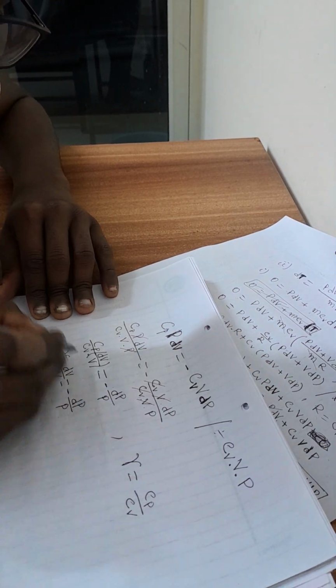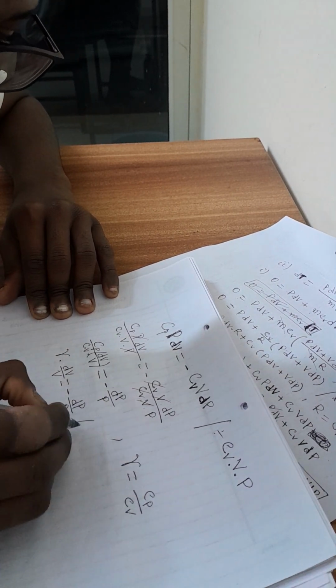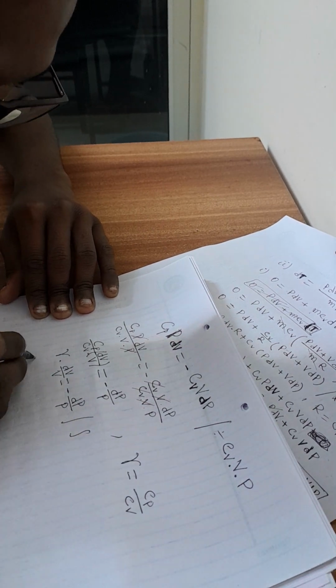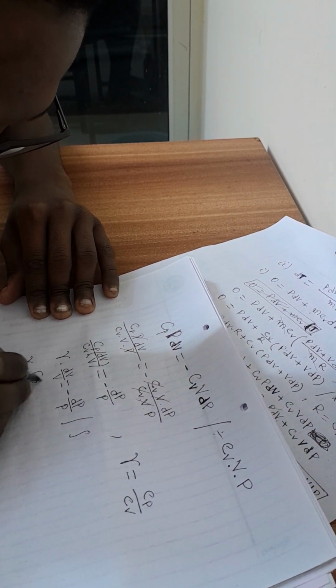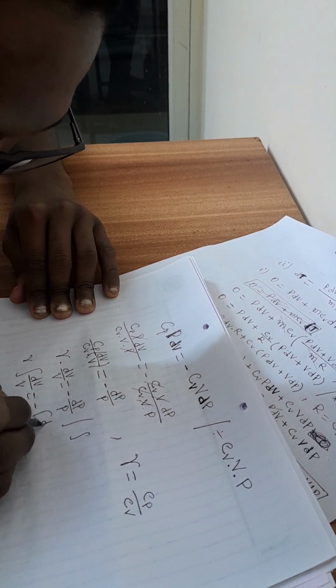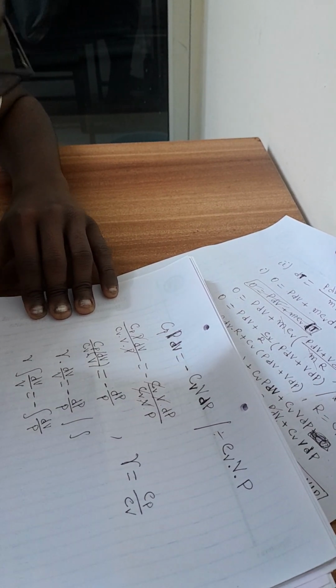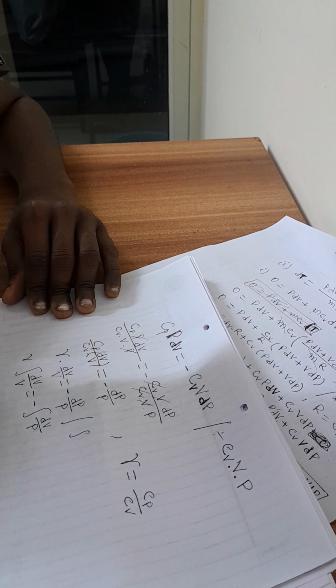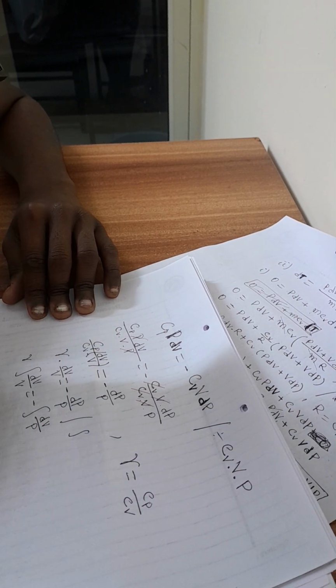Now I just apply integration on both sides. Just integrate both sides. It will be gamma integral of dV upon V equal to minus integral of dP upon P. So just integrate this function.